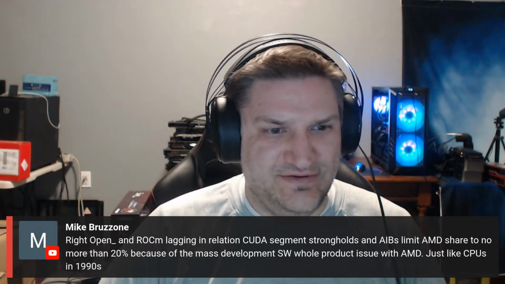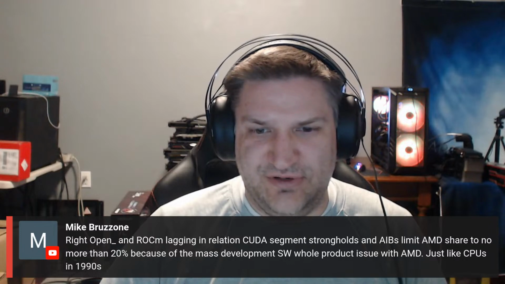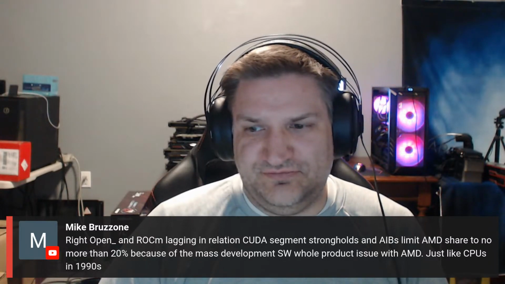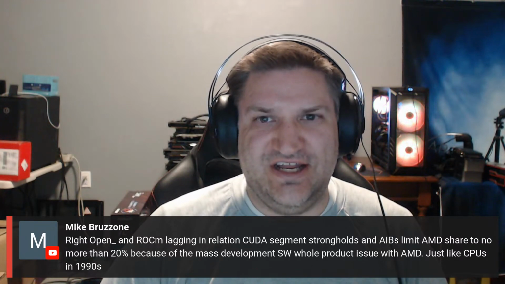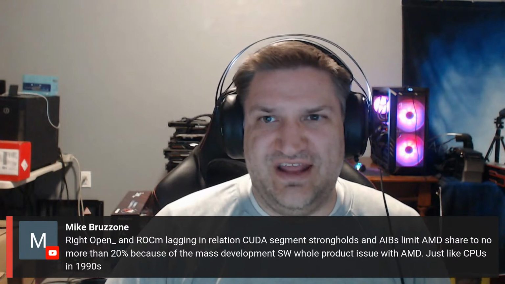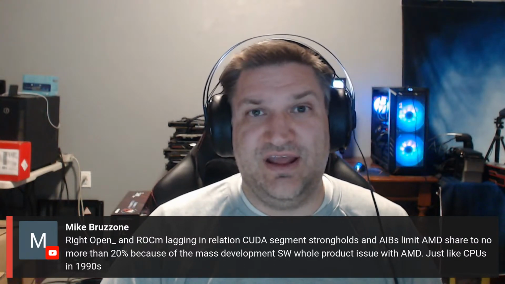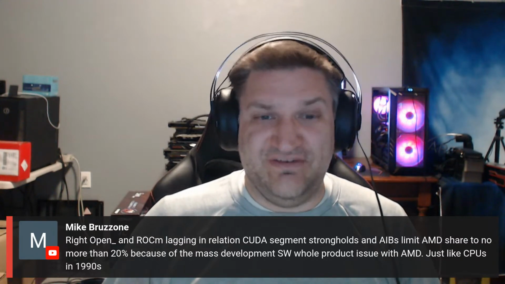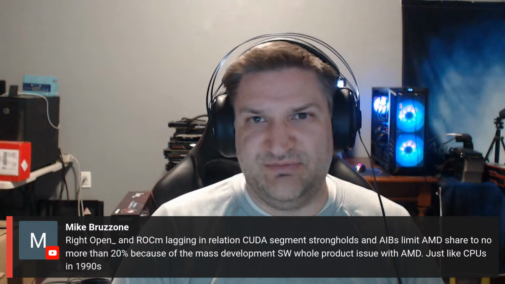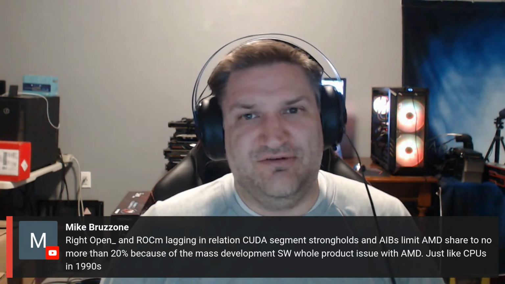But yeah, OpenCL and ROCm lagging in relation to CUDA. Yeah. I mean, it's this chicken and egg thing. Sometimes being first has given Nvidia a huge advantage, and people are entrenched in what they're doing, and getting them to switch, even if ROCm was better or oneAPI was better, how long would it take for people to migrate?